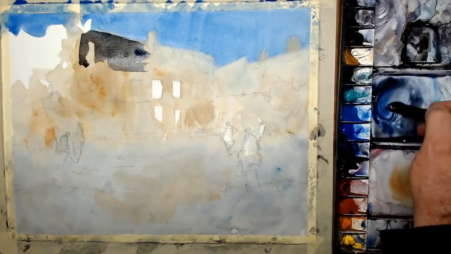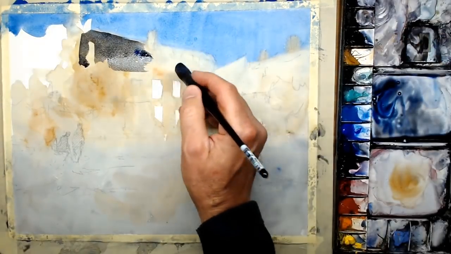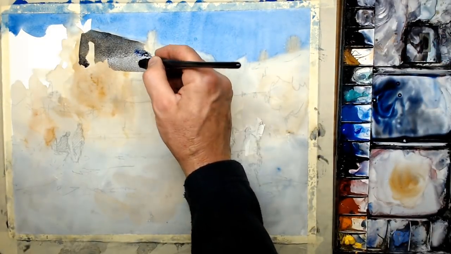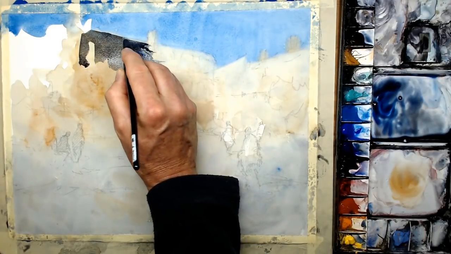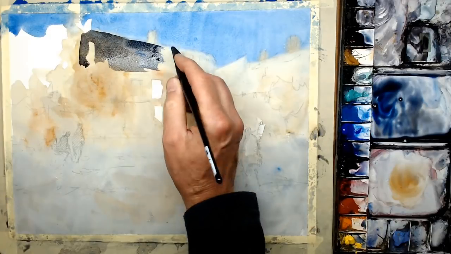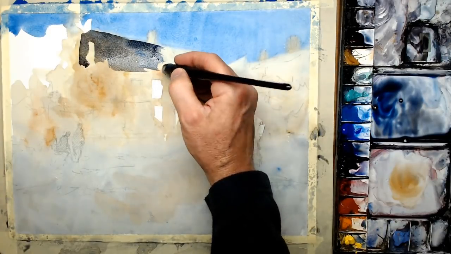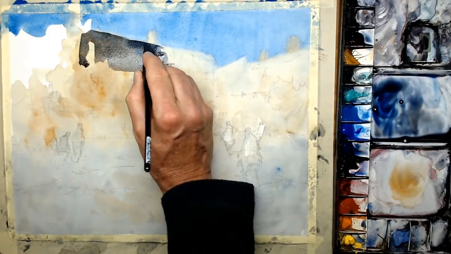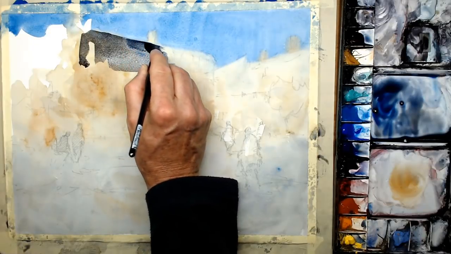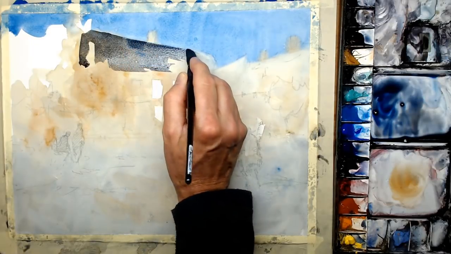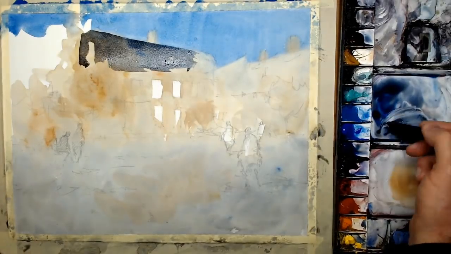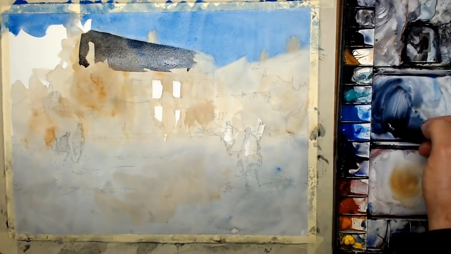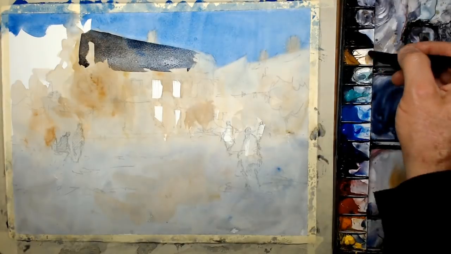As with the building, I'm altering the colours and the strengths of the colours as I'm going around the building. I can just about see the line of the top of the roof, and gradually go over to the right hand side.